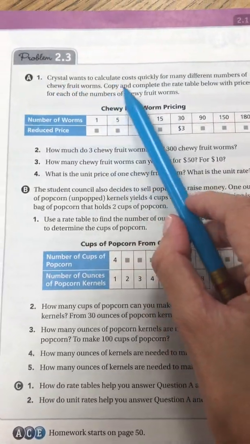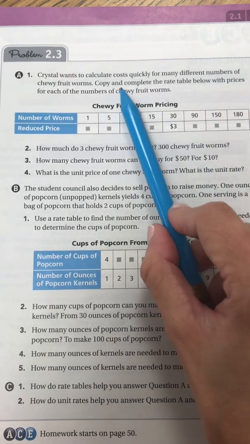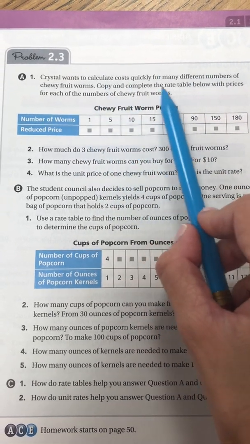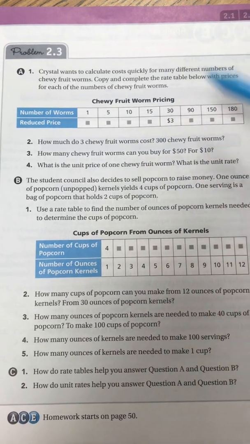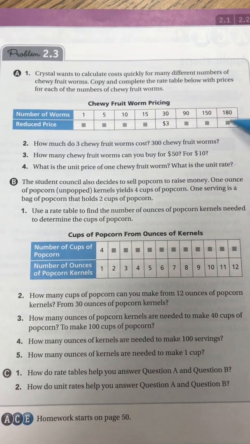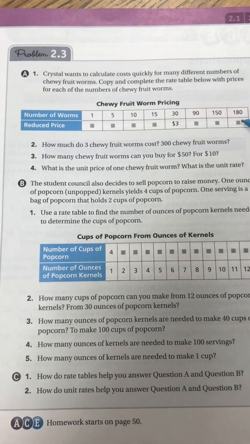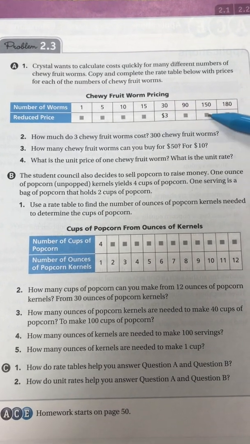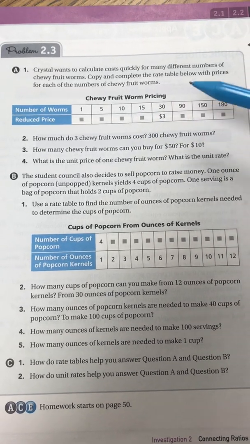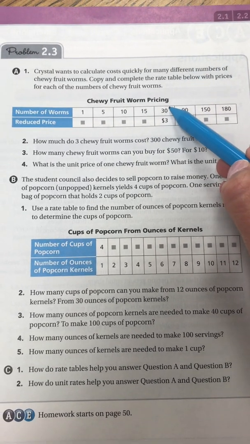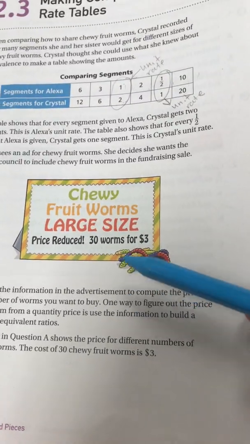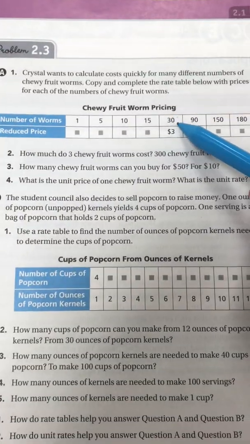Question A: Crystal wants to calculate costs quickly for many different numbers of chewy fruit worms. Copy and complete the rate table below with prices for each of the numbers of chewy fruit worms. I gave a handout in class that already had this made, so I'm going to show you mine, but since you don't have this handout at your house, just copy the table down and fill in the blanks. We already see that there are 30 worms for $3. This was what was on the ad, right? 30 worms for $3. So they already filled that information in for us.